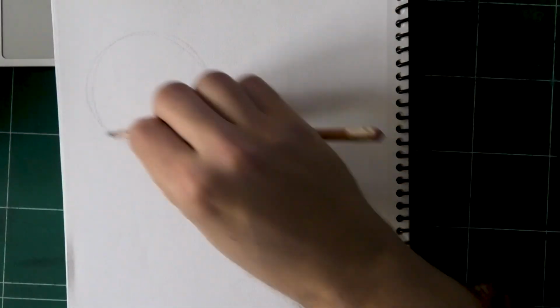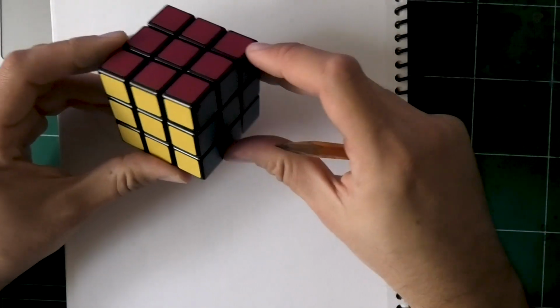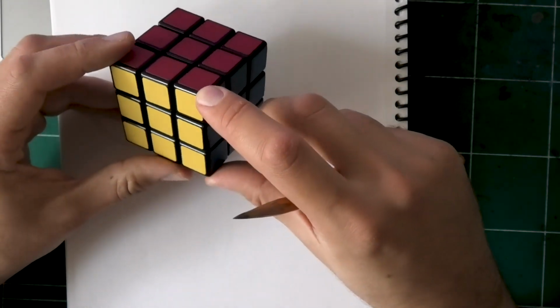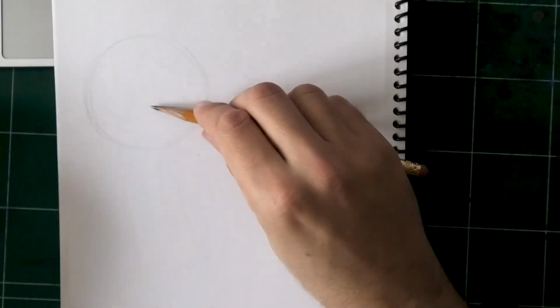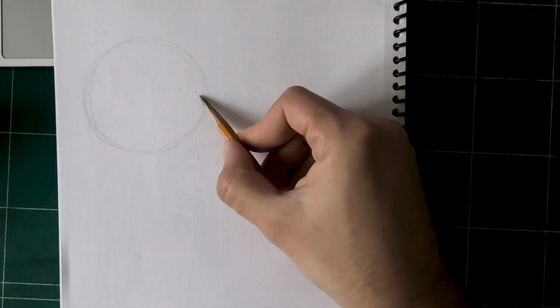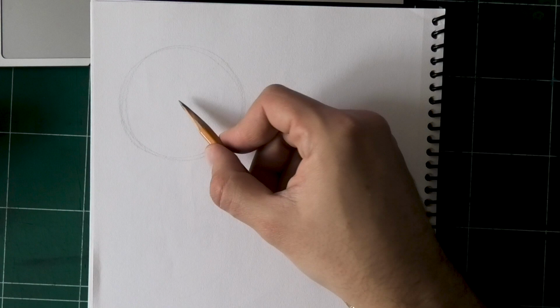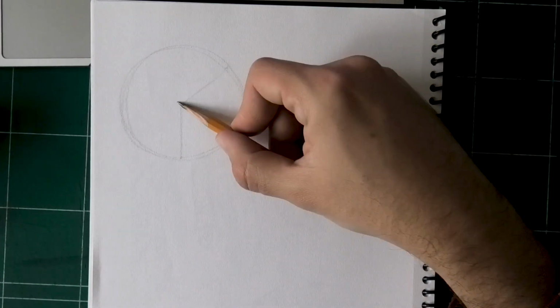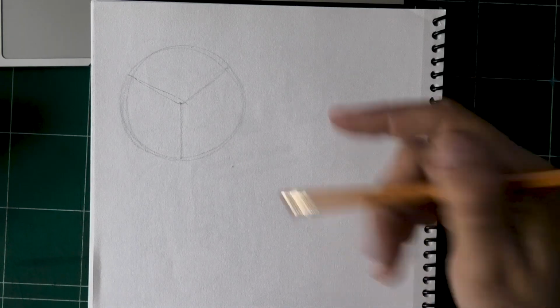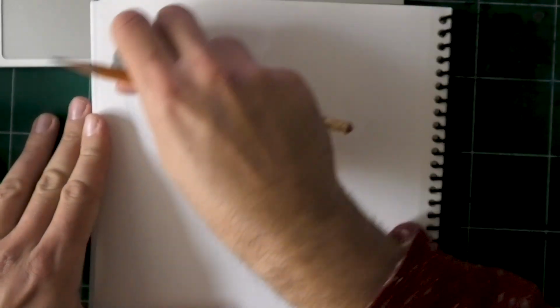So let's take that same circle, right? Now here's the thing. Right now this is in the middle, but when we rotate it, it's no longer in the middle. So this circle we can't really use. The only use we have for that is to find the center and divide it into thirds, at which point you can completely ignore the circle, right? Move forward with your life.